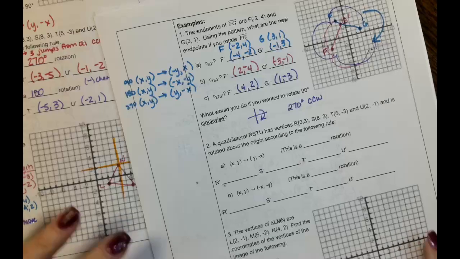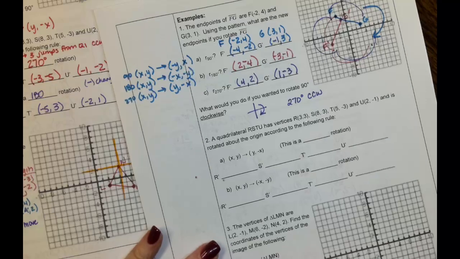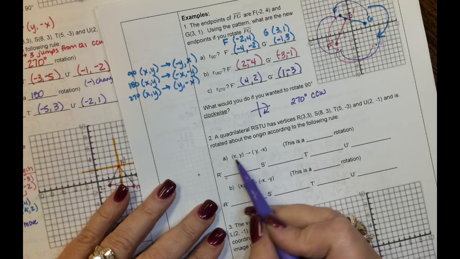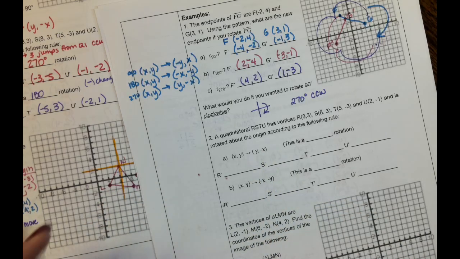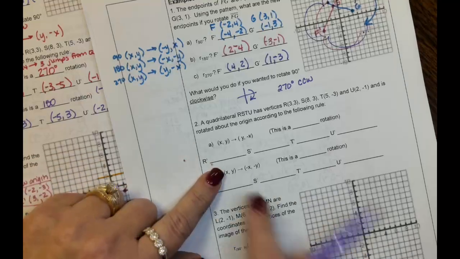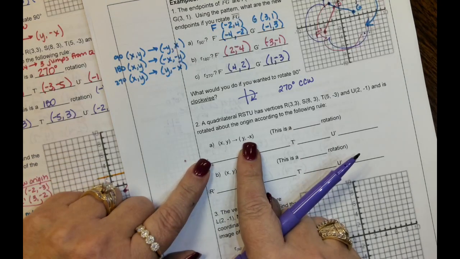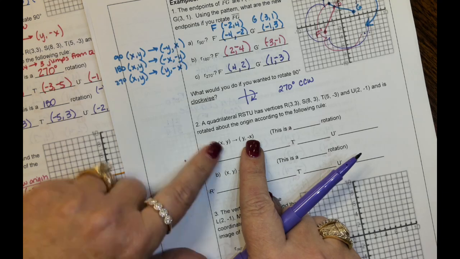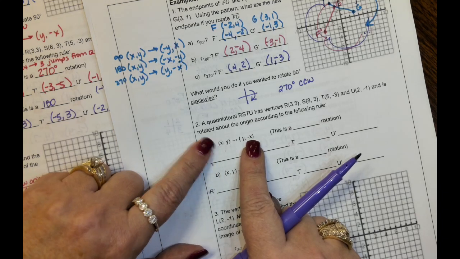Okay? Now, notice this one's a little bit different. It has the signs. Okay, so here's your rule. Like this one, I gave you the rule. All you have to do is follow the rule. So if you look, (x, y) becomes (y, -x). So your x and your y are going to trade places, and whatever your x value is going to become the opposite of what it was.